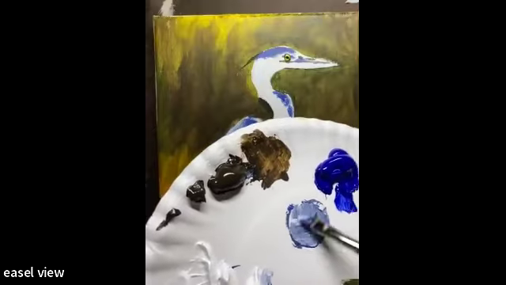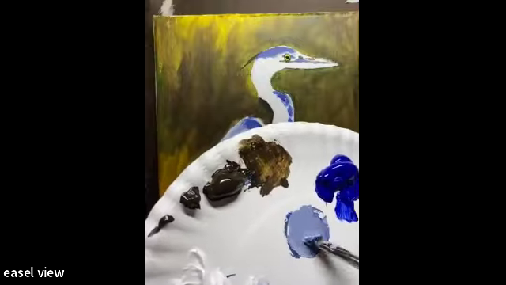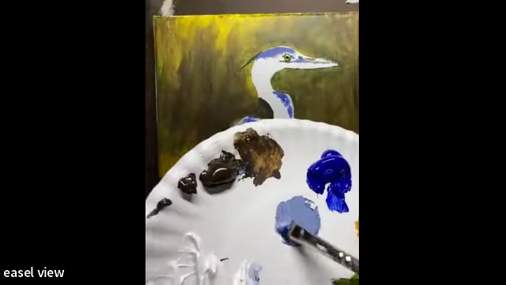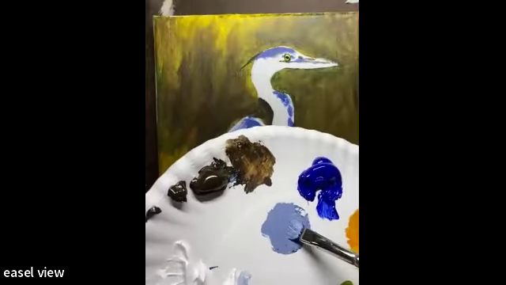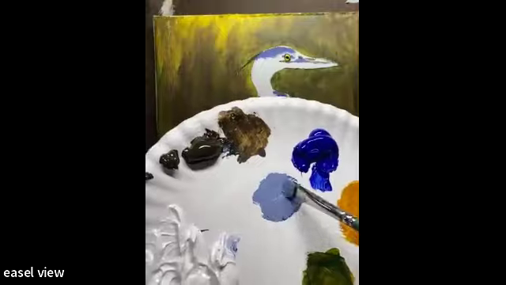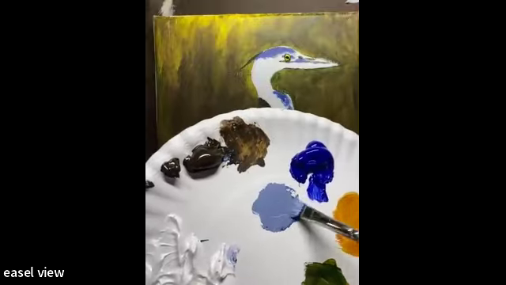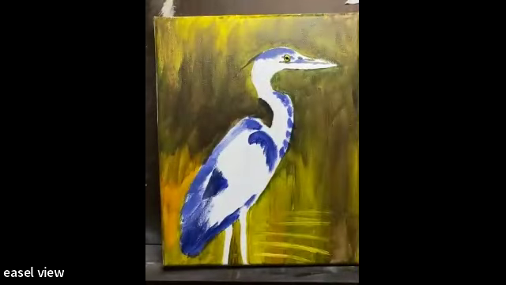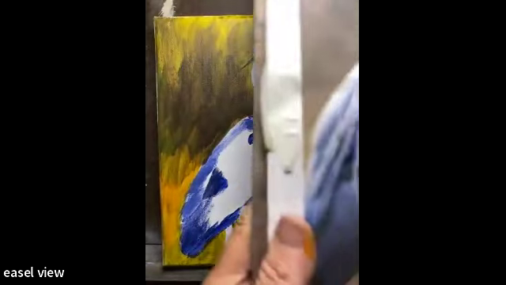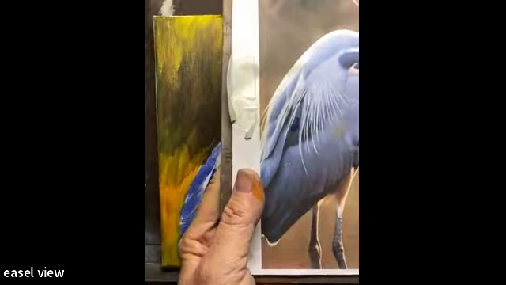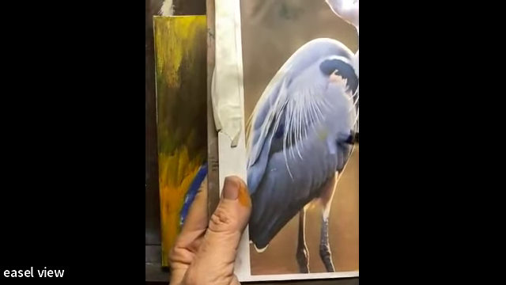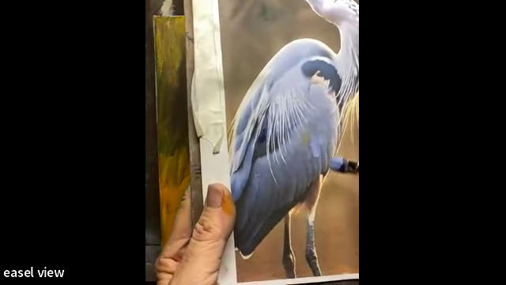I'm looking for something that would be about a 3 value. So something towards the middle. This is close to it. It's a cool gray. Cool gray. If I'm not sure if I got it, I give it a test. So this color is close to it.